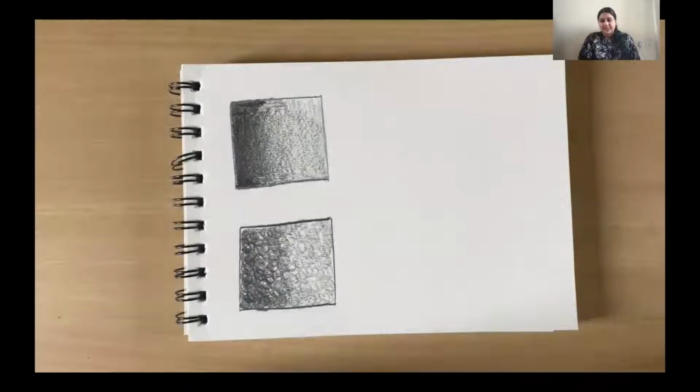So you can see this is basically scribbling, right? We went ahead in circular motions and we did this. So dark on one side, medium in the center, and completely light in the end.